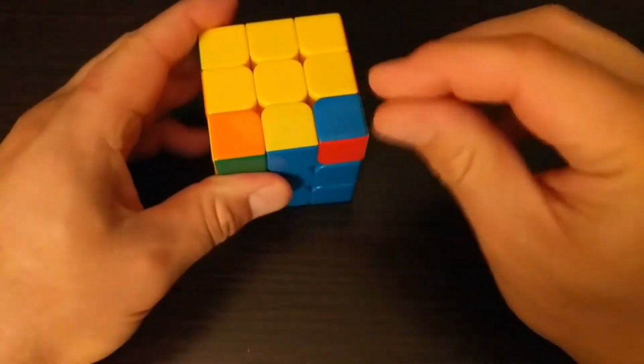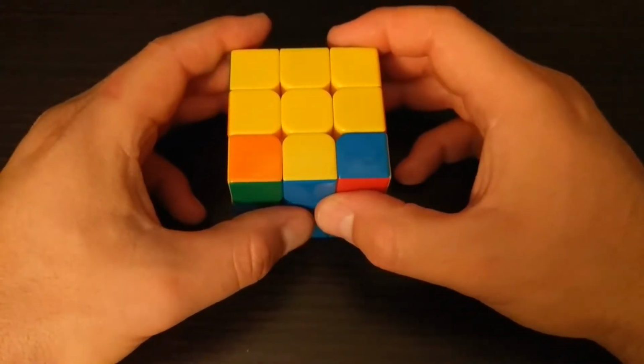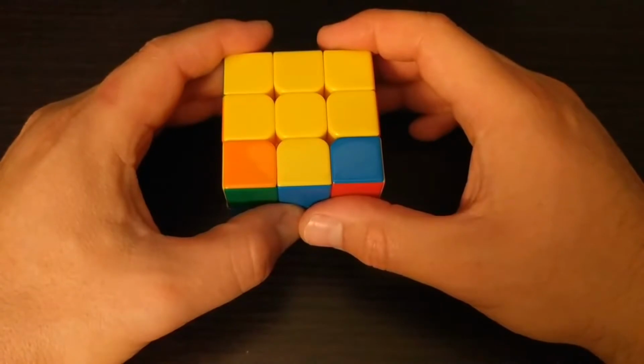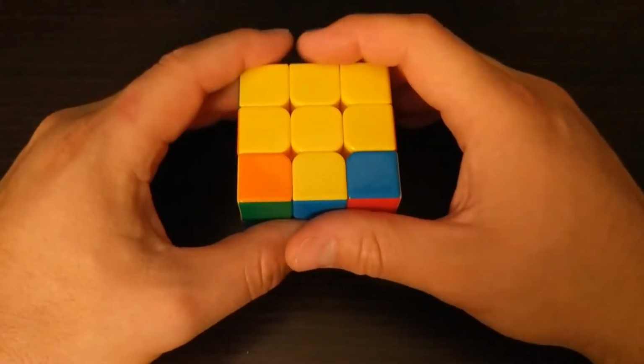And then I keep that one in my bottom right face. And I do the following algorithm. This one's a little tricky, so I'm going to show you in slow-mo first.